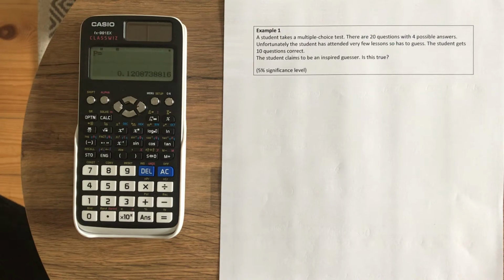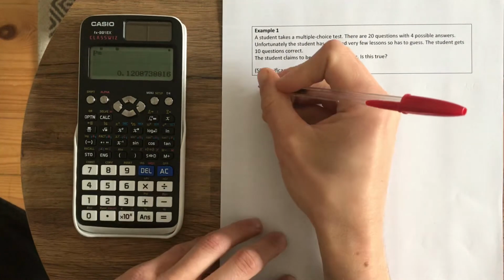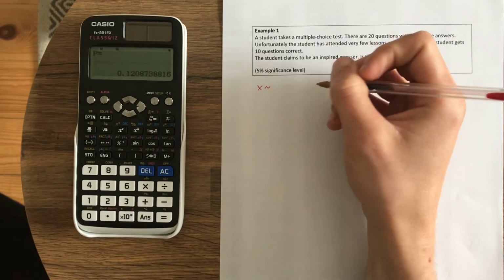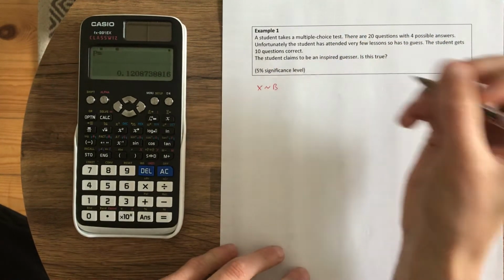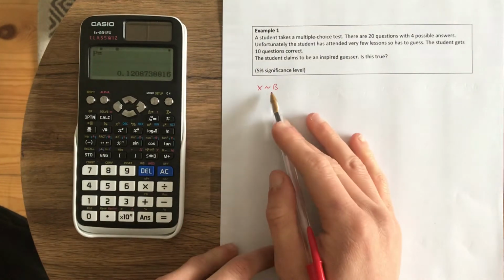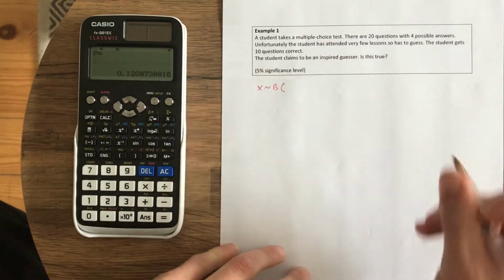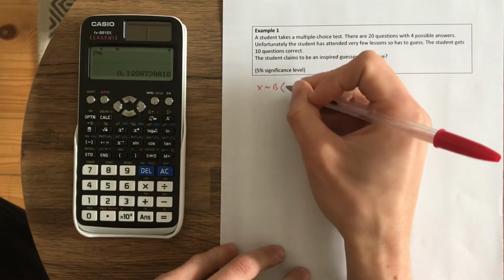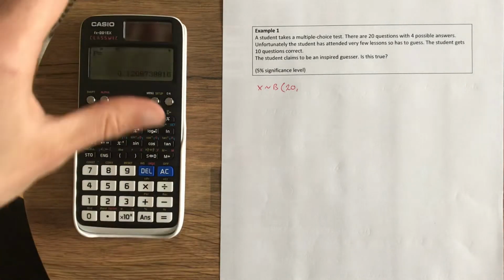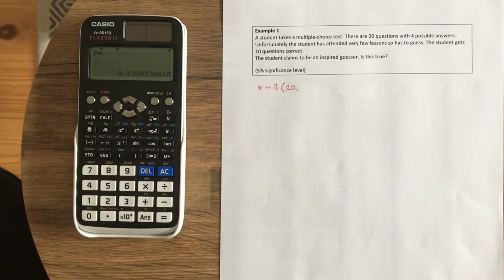So before we do anything here, I'm going to write down and show that this can be represented using a binomial distribution. And we're going to bring in the letter x again to represent our random variable. So where x is distributed binomially, here the total number of trials is going to be 20 because there are 20 questions in total. Now we're not given the probability in this question, but what we are told is that there are 4 possible answers, and that the student is going to be guessing.